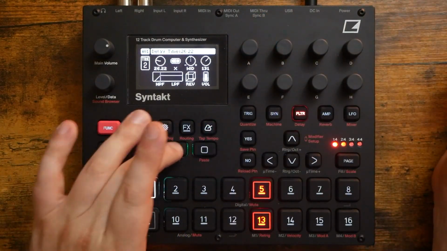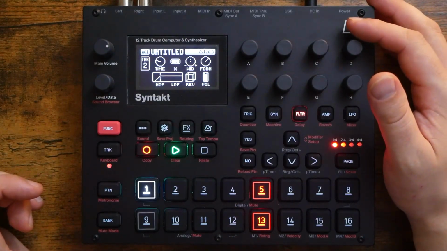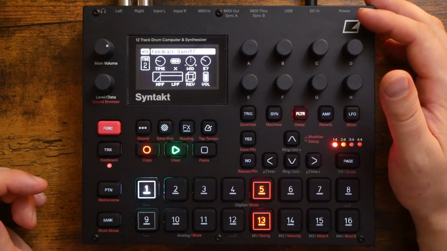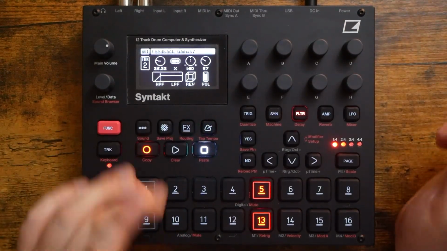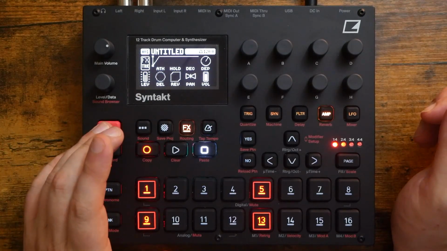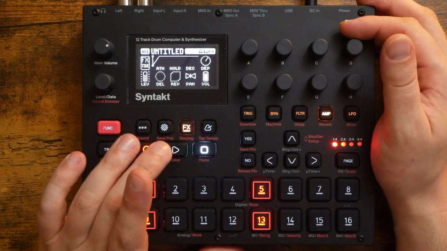Okay, well that got crazy. There we go. Okay, let's go back to our effects section here, and back into the amp envelope, and let's increase that depth and see what happens.